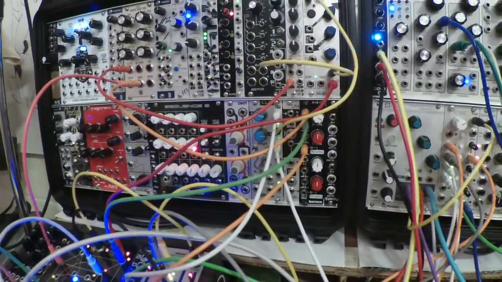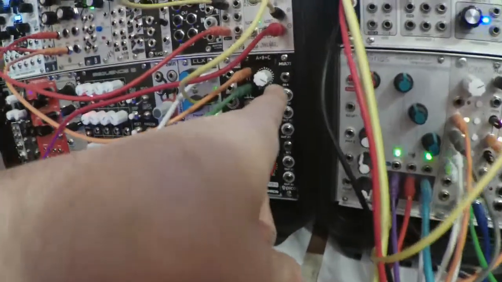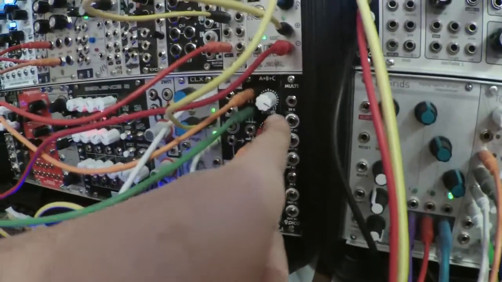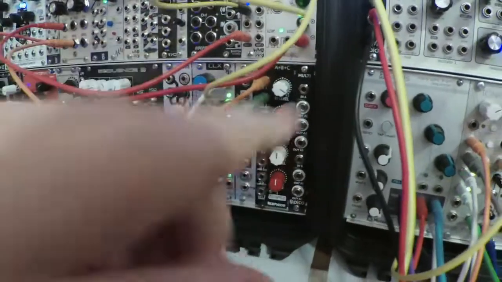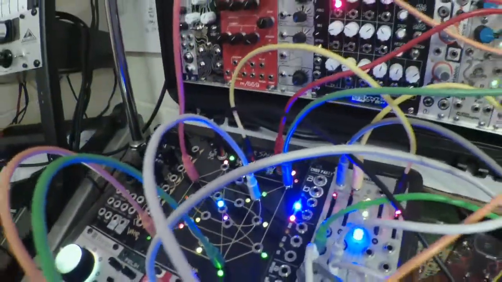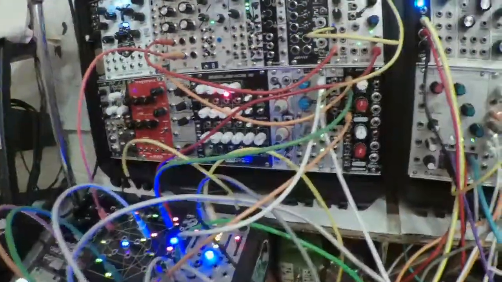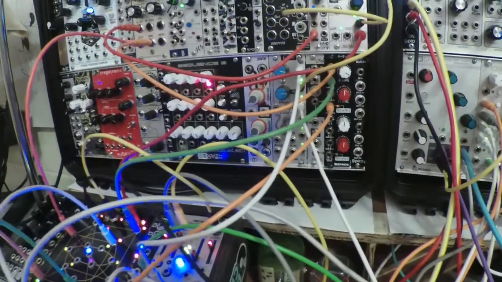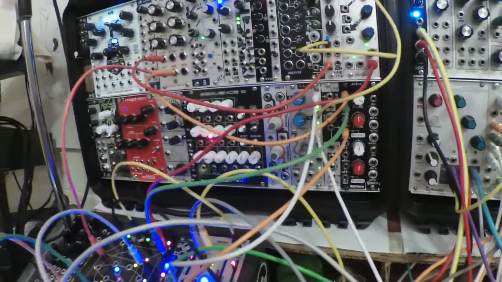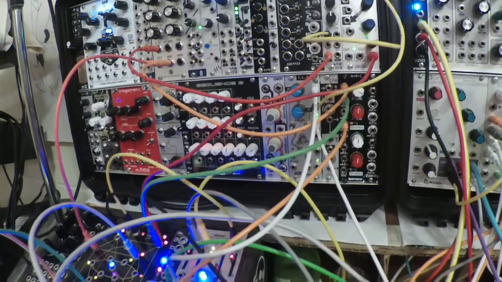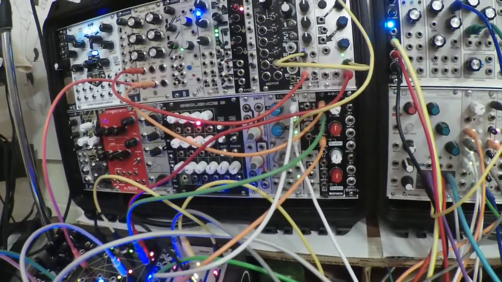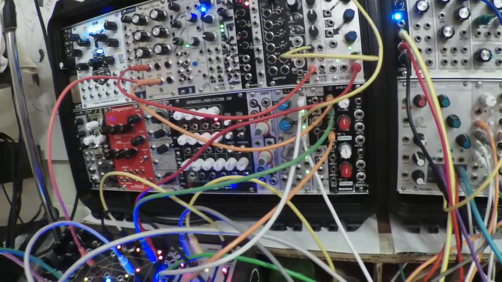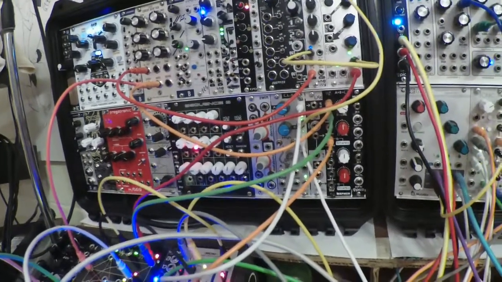The level, the volume of that signal is being controlled by the Befaco ABC down here. Because this is a bipolar VCA, I'm feeding it a bipolar signal, so I can use both sides of that wave. All it does is, in the negative side, it inverts it. When you're dealing with audio, that doesn't make a huge amount of difference. It's just volume control that works in both directions.